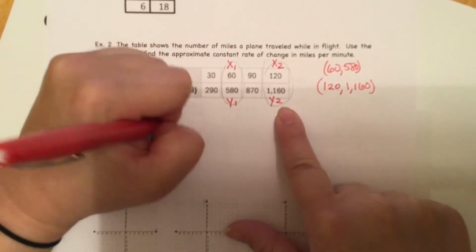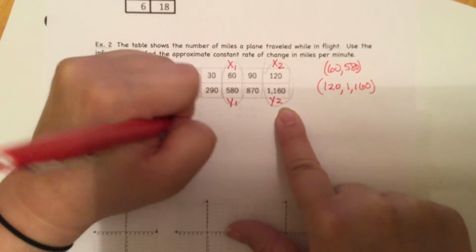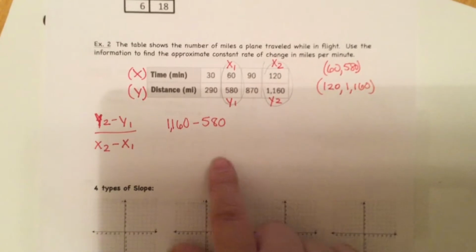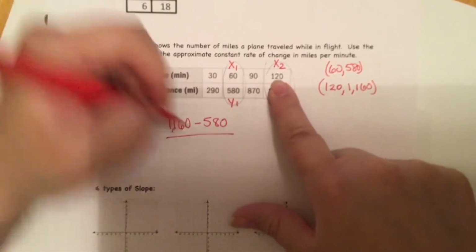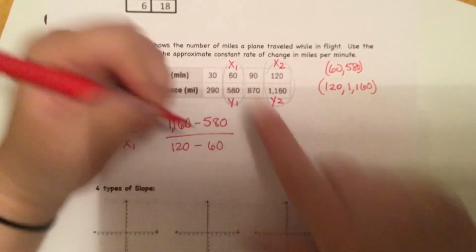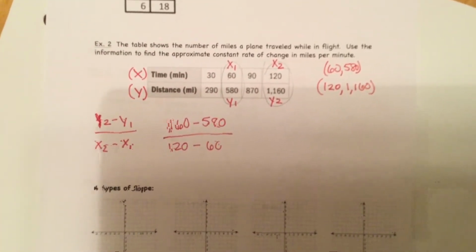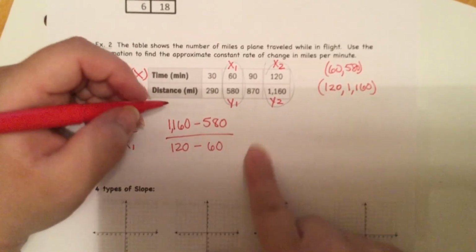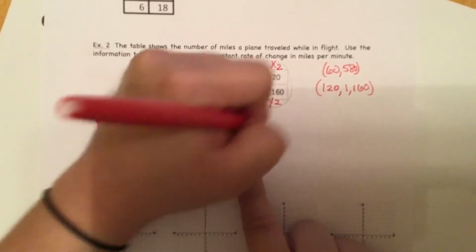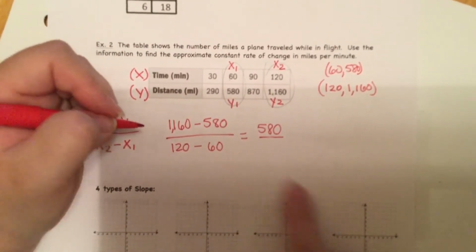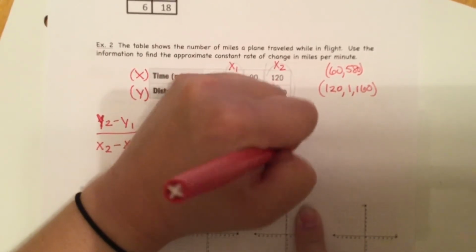So I'm going to take y2, which is 1,160, minus y1, which is 580. I'm going to put that over x2, which is 120, and I'm going to subtract x1, which is 60. Now I'm going to go ahead and do some subtraction. 1,160 minus 580 ends up being 580. And 120 minus 60 equals 60.